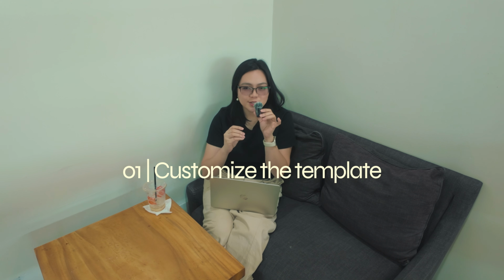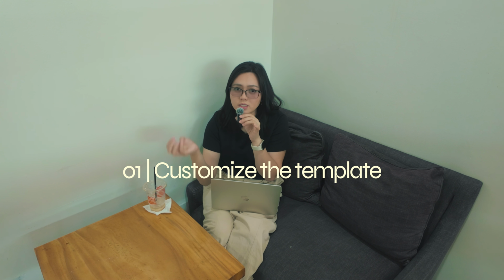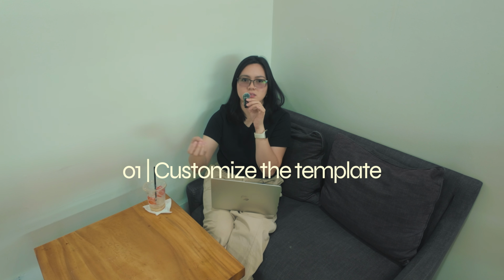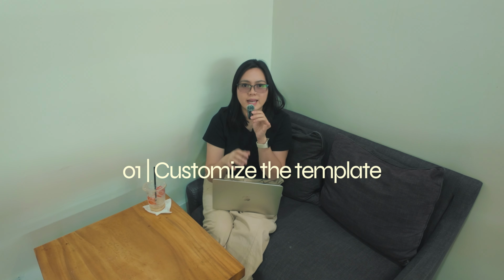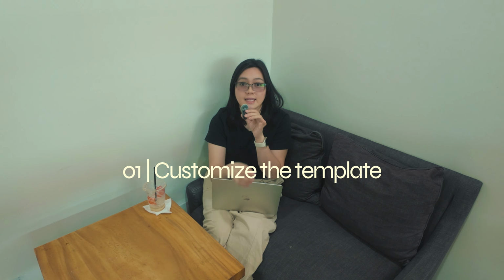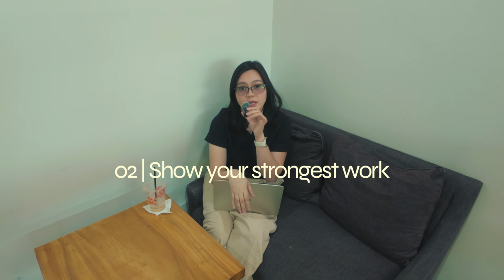Number 1, customize the template. Do not only change your name, update the colors, your fonts, images, copy, and project examples so the portfolio feels connected to your personality and clients you want to attract. Second, show your strongest work. Your best work should appear early. More pages do not automatically create more trust.